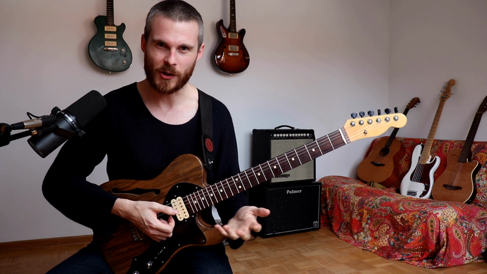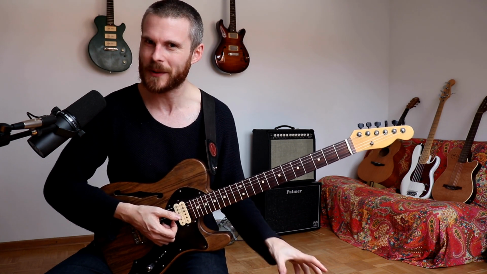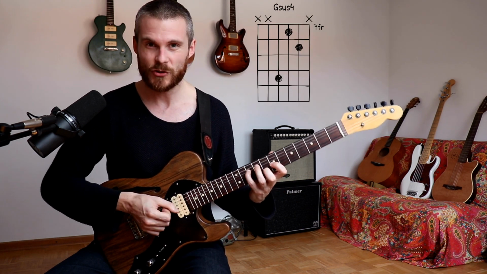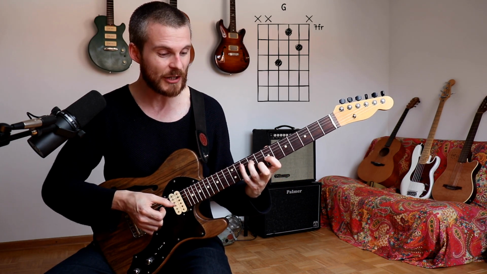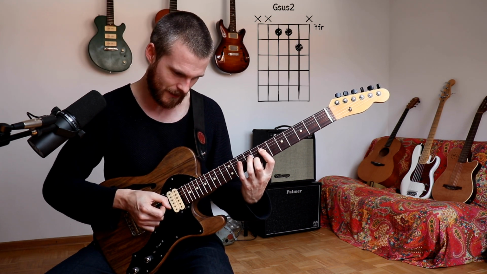Well, you're going to find this a lot. You're going to see a lot of shapes repeating. And maybe you've just discovered something special about these chords. We're going to talk about that a bit more later on. So we've got G major, G sus4, G major, and then G sus2 would be there.